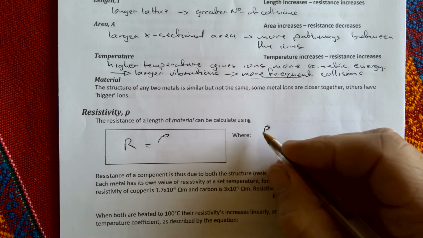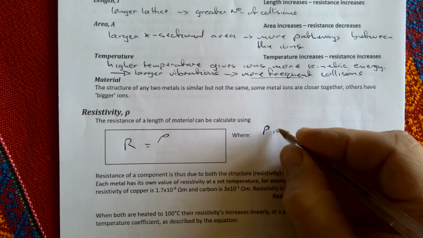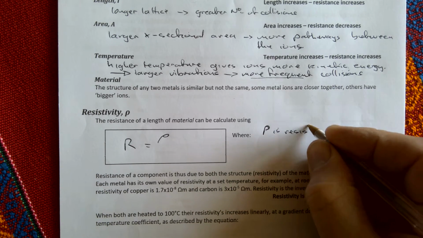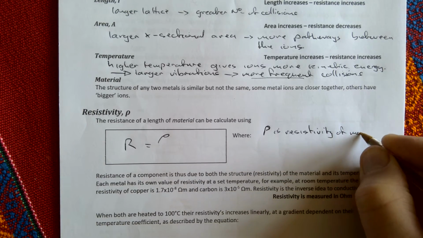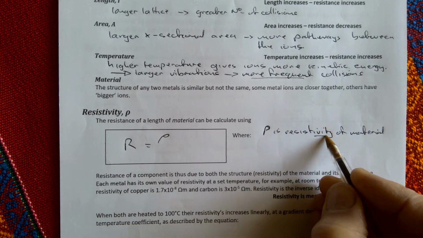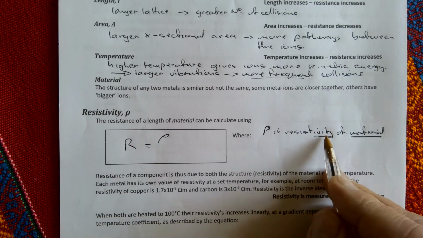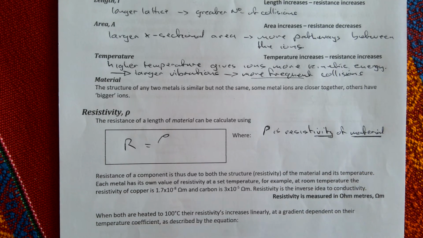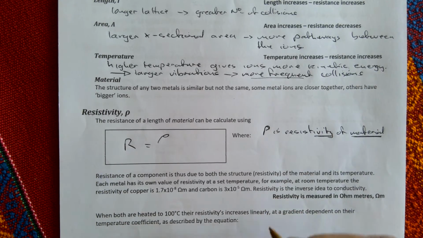So resistance of a length of material can be calculated from that. So, resistivity of the material. I keep rephrasing that, re-establishing that, because people don't pick it up in their head. So resistance is of the bulb, motor, whatever; what it's made of has resistivity. So just keep that in your head.